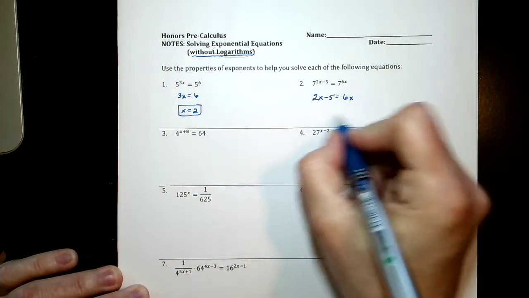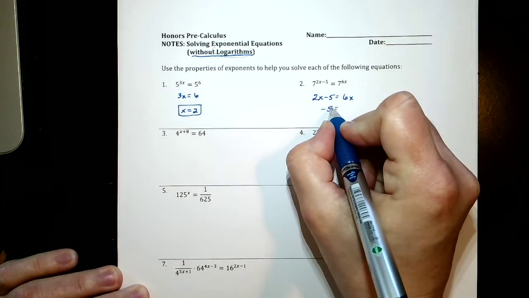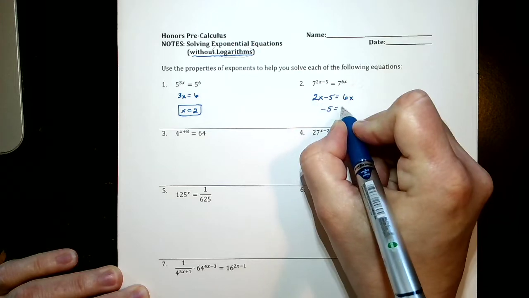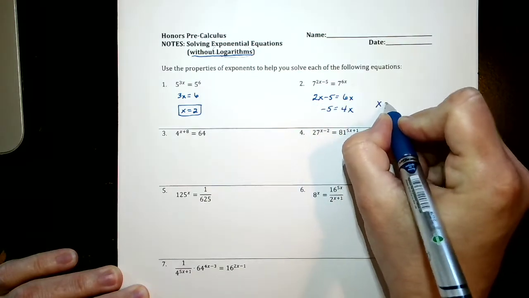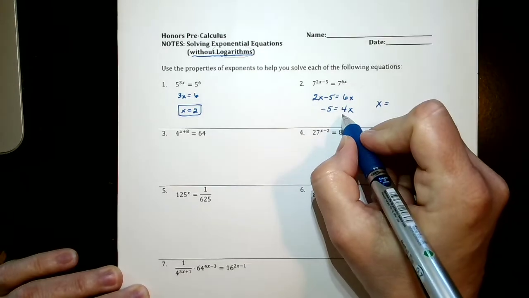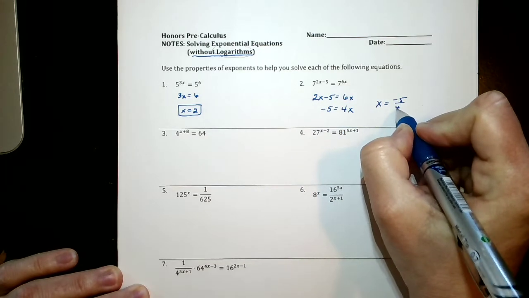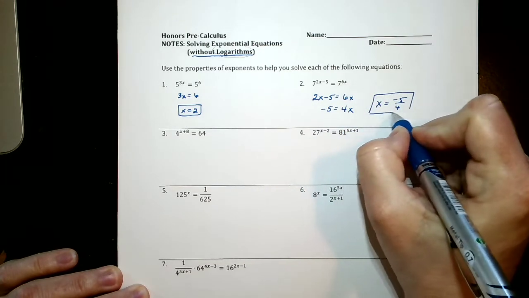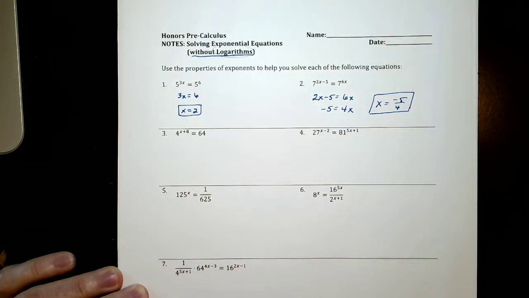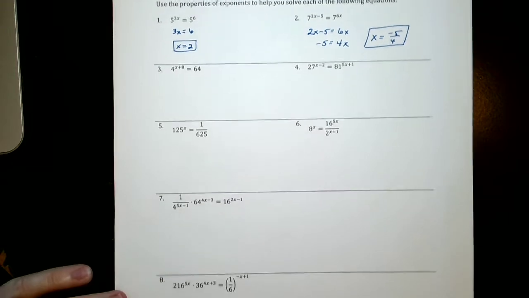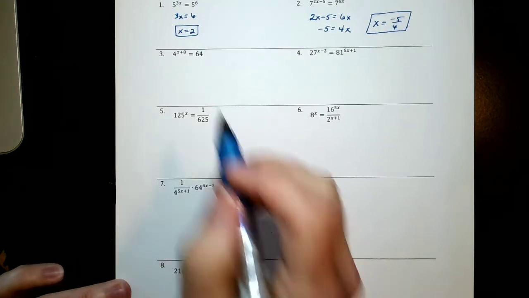I am going to take the 2x over and get that negative 5 is equal to 6x minus 2x, which is 4x. So x is equal to negative 5 divided by 4. So when x is negative 1.25, this equation is solved. Why is it zooming in and out like that? I don't know. Okay, number 3.